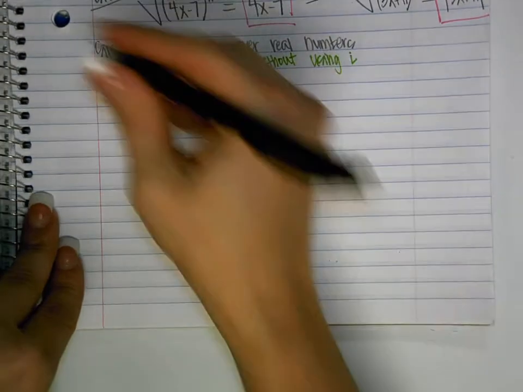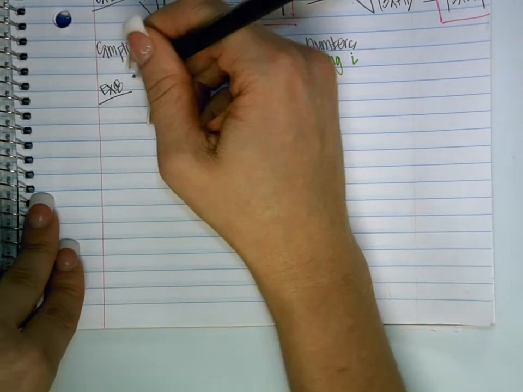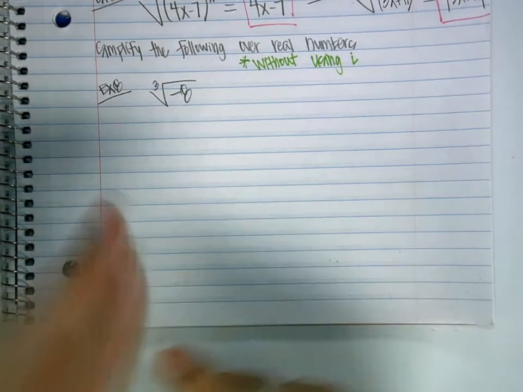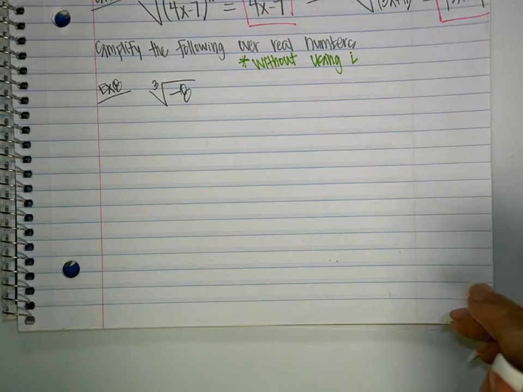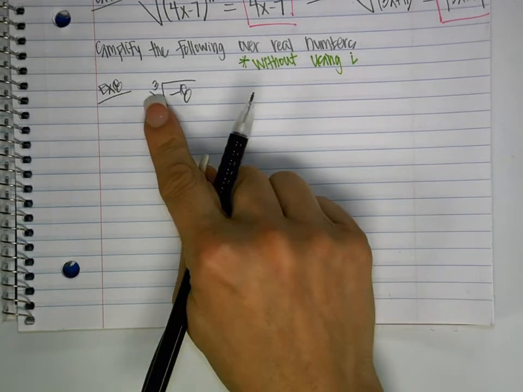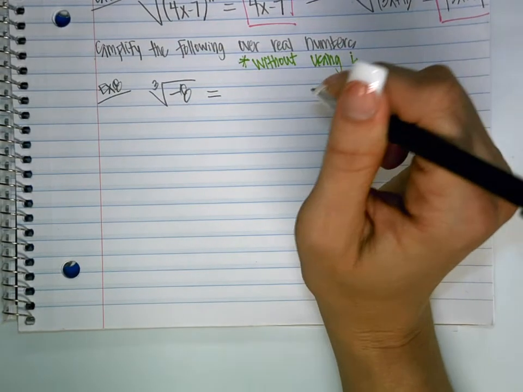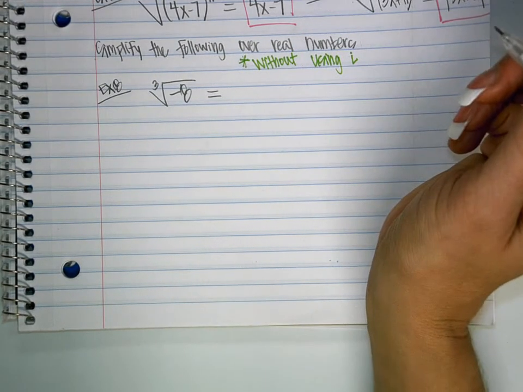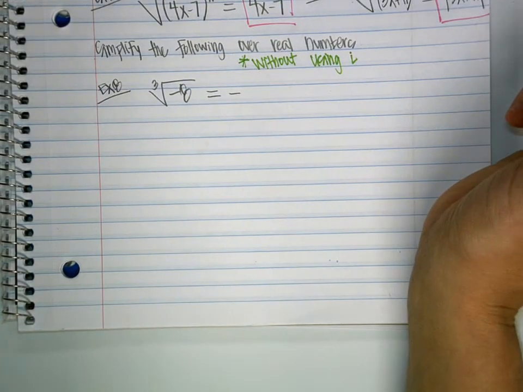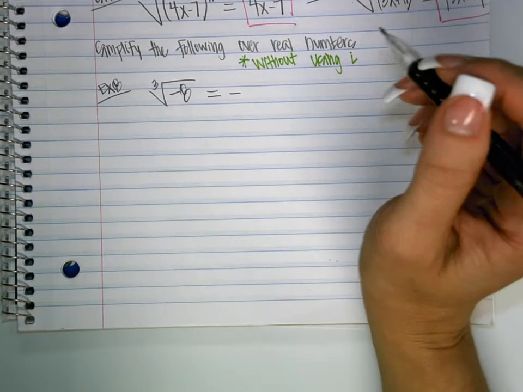Okay, so I want you to simplify for number 8: simplify the cube root of -8. Anytime I have an odd handle number and a negative underneath, what do you know about your answer? Is it going to be positive, negative, or 0? Negative. Do I have to put it in the bars? No, bars are only for even handle numbers.